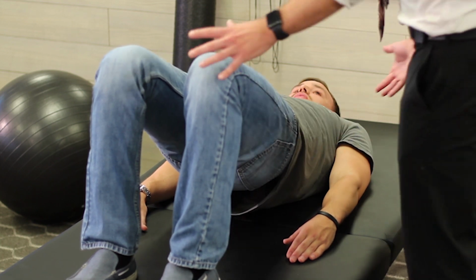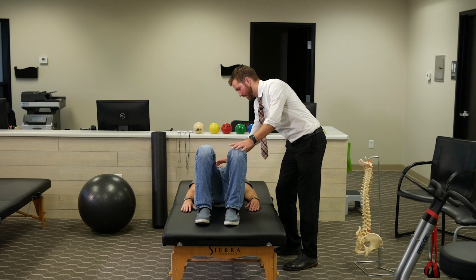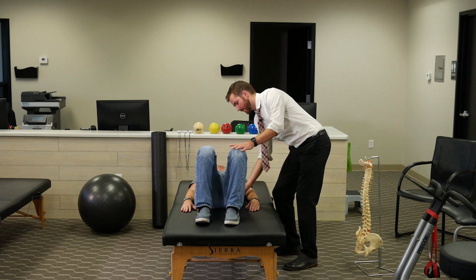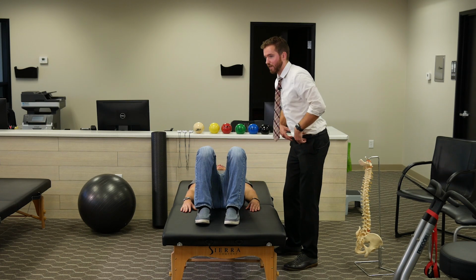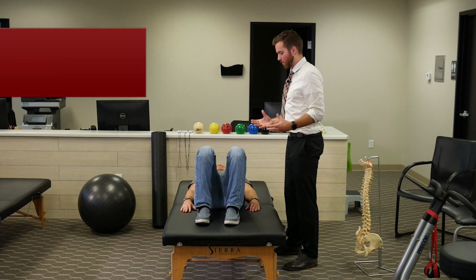Good. And you can see he has pretty good form here. He's staying nice and tight in his core, nice and tight in his low back, and really just using pure hip motion to execute the motion here.